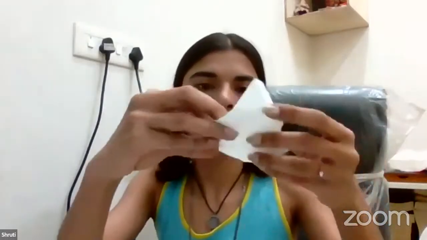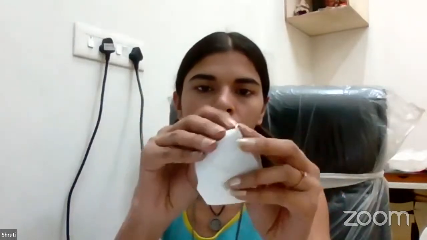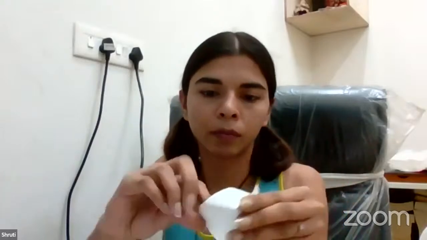Now, when you're making this particular shape as the base, when you paste it inwards like this, this is how it will close. You see, from all sides.